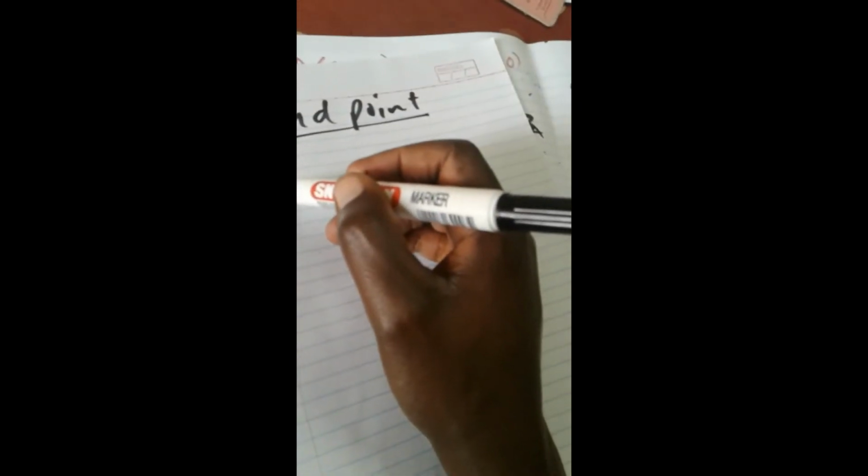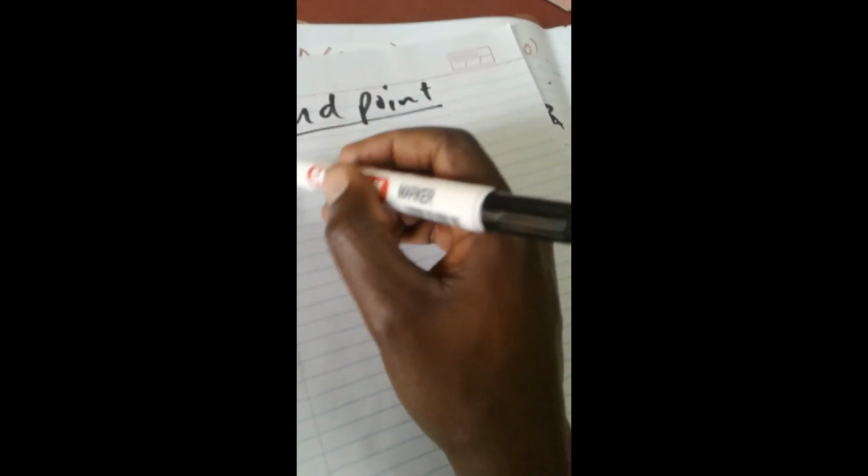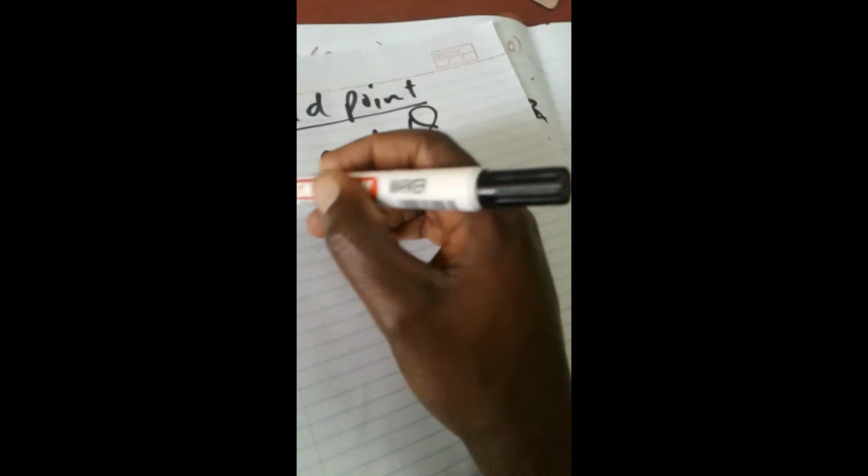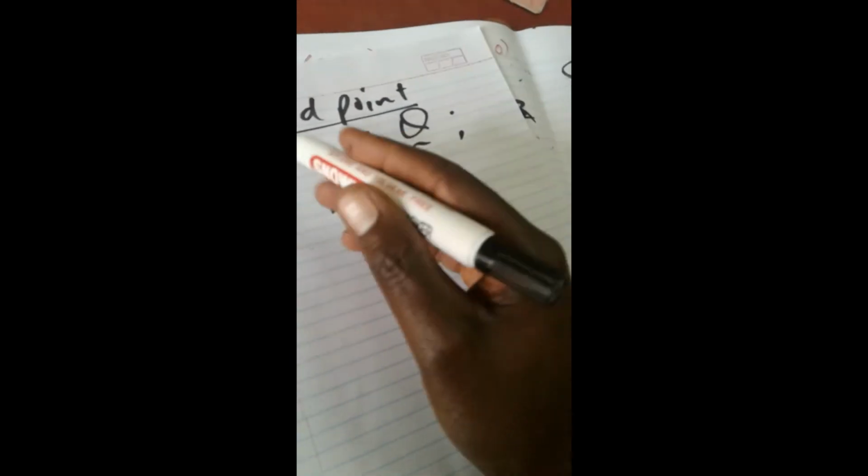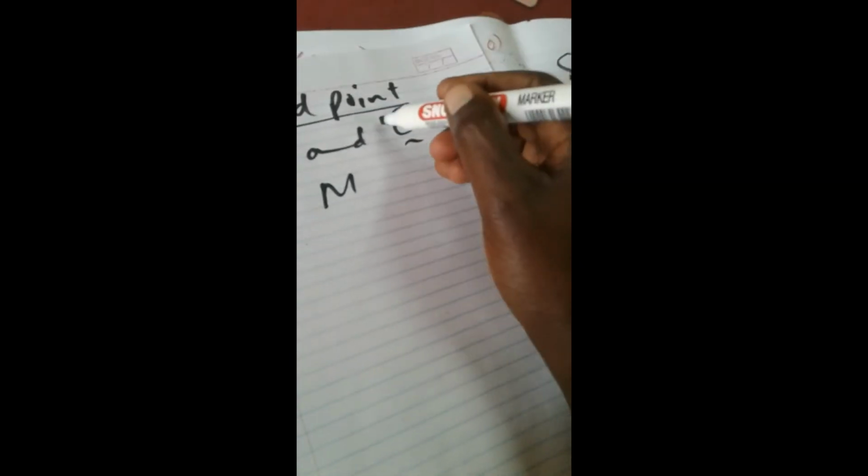Guys, that can now lead us to the midpoint of a vector. We have looked at the length of a vector and position vector. Now let's look at the midpoint of a vector. If we have two points, say P and Q, and M is another point, let's consider position vectors OP and OQ.